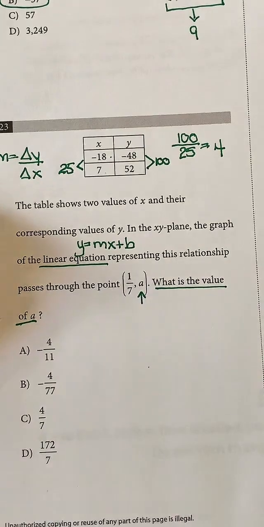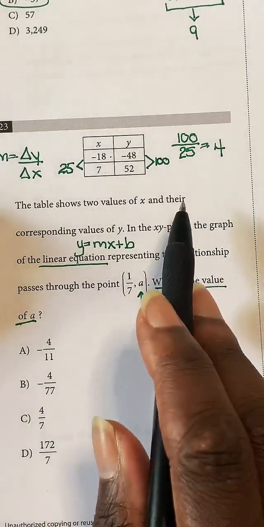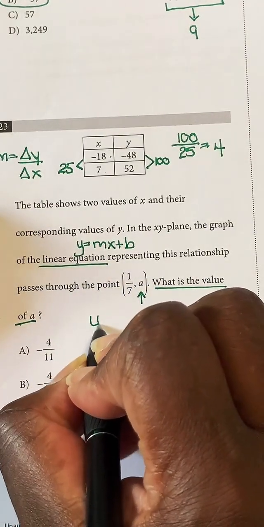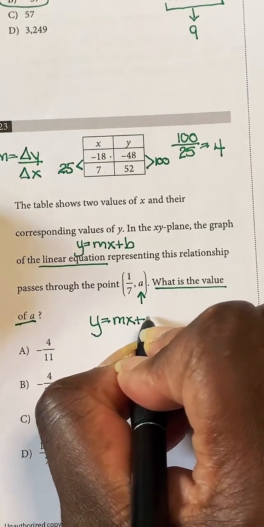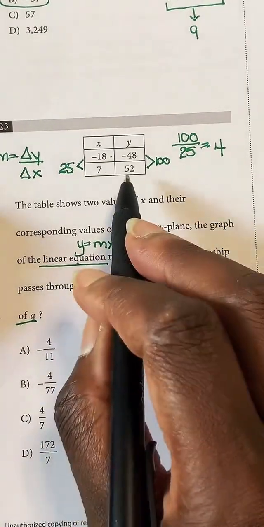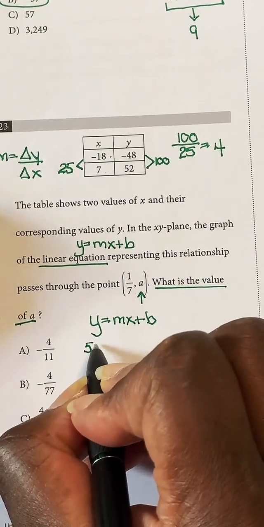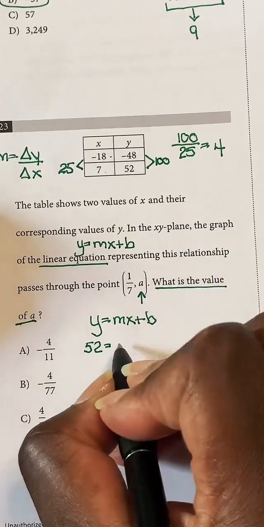So I'm going back to, and I'm keeping it in green for a reason, my y equals mx plus b. The 52 is that y value. My m is the slope.